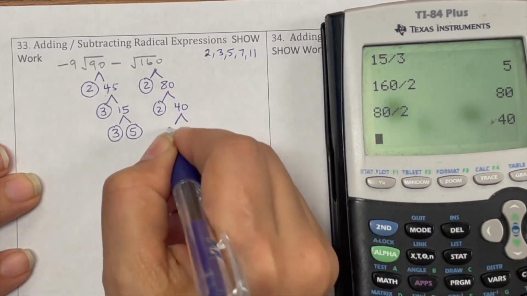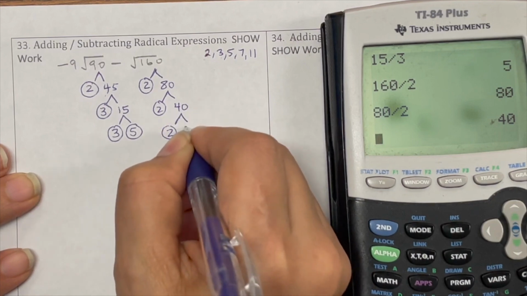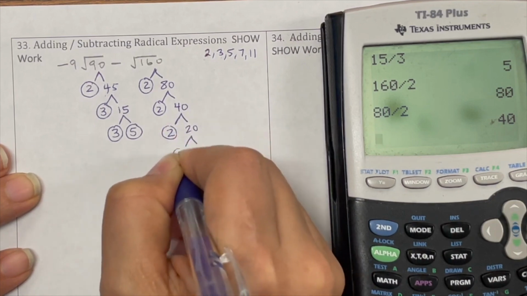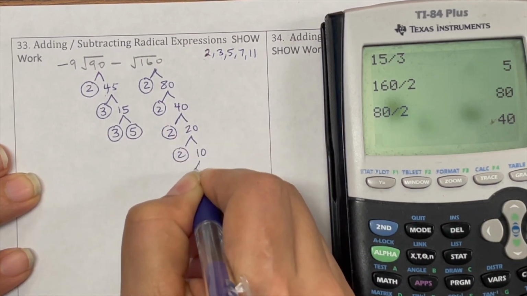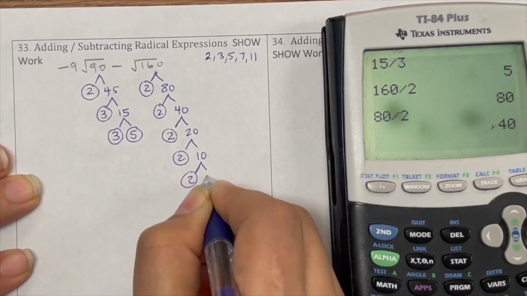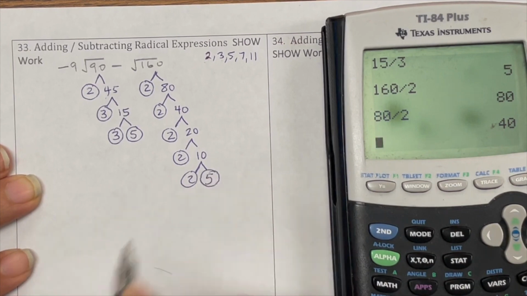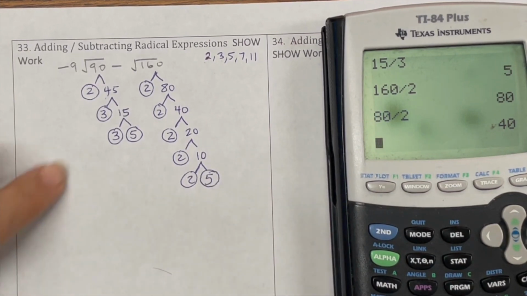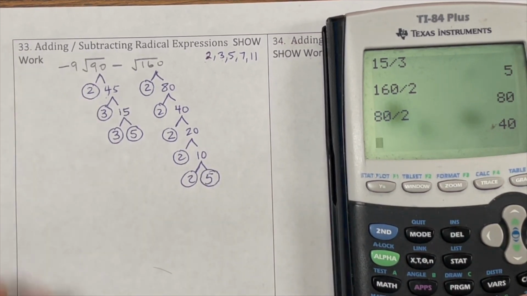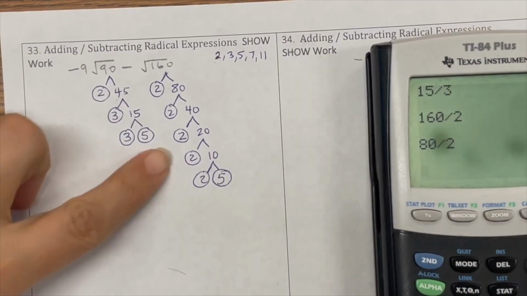All right, so divided by 2, half of 40 is 20. Divide that by 2, half of 20 is 10. Divide that by 2, half of 10 is 5. Can I break down 5 anymore? No, so I am at the end, so I circle that as well. All right, so this is called prime factorization. So that's what we're doing. We're finding our factorization tree.